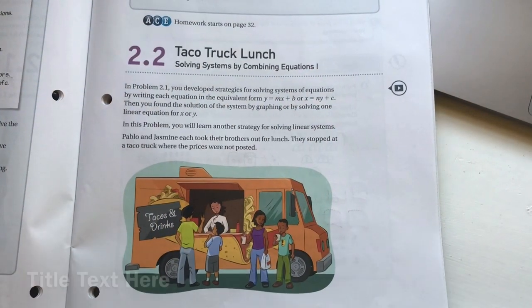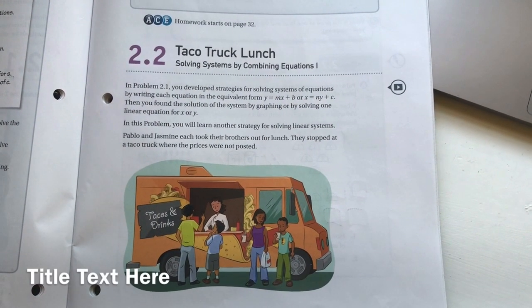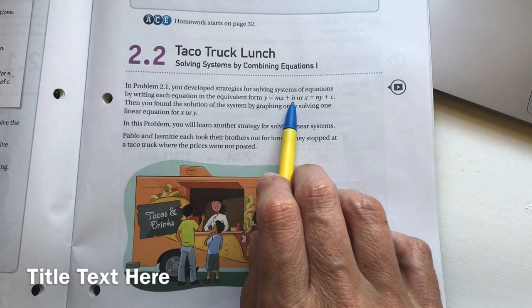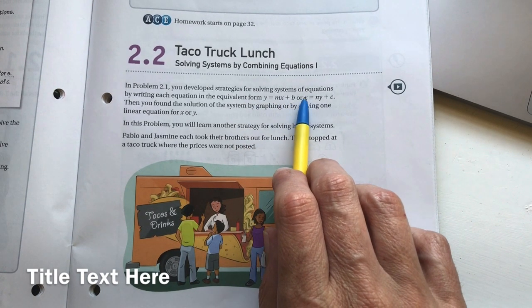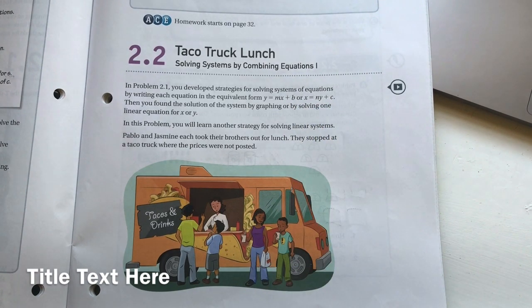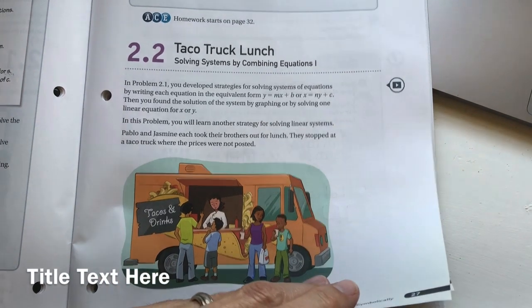All right, we are solving systems by combining equations in the realm of the taco truck lunch. Basically, we worked with one way of solving these systems of equations with the equation in the format of y equals mx plus b. Or if you solved for x, you had another type of number that would match up with the y, but still had that final number there. Now we're looking for another way to solve them other than setting the equations equal to each other and other than graphing, through this setup for lunch.